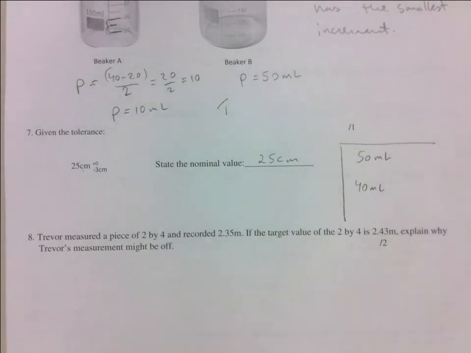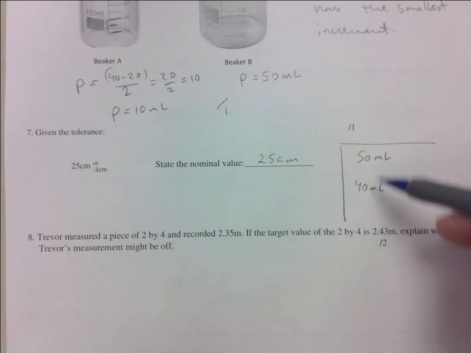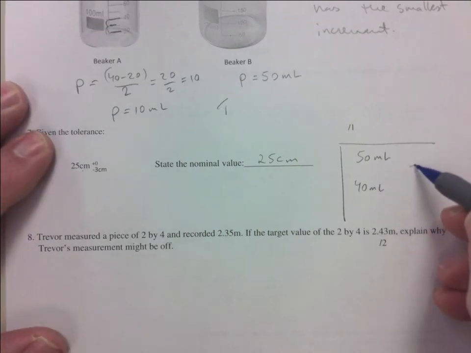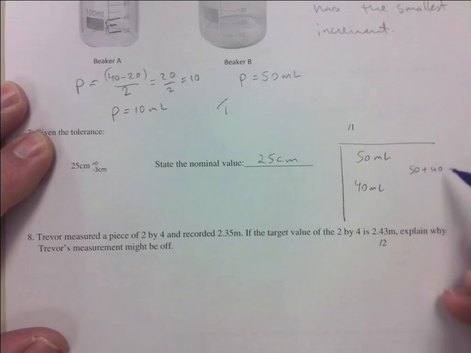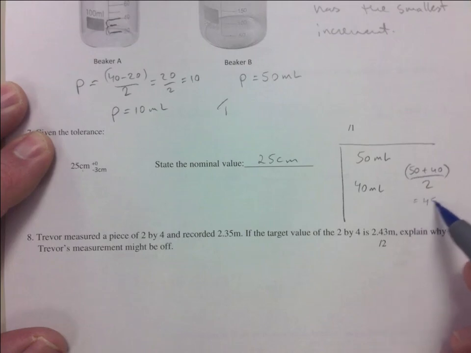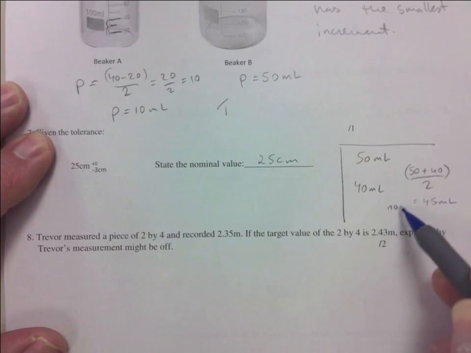Okay, guys, I don't know, the province does that to us. They don't figure out which term they're going to use. They say midpoint, halfway, the halfway point, halfway in between the max and the min. They'll say something like that. Doesn't matter. You add and divide by 2. That's what you're doing. You're finding the middle. Okay, so this will be 50 plus 40 divided by 2. Make sure you do the top first. So that would be 45 ml is the nominal.